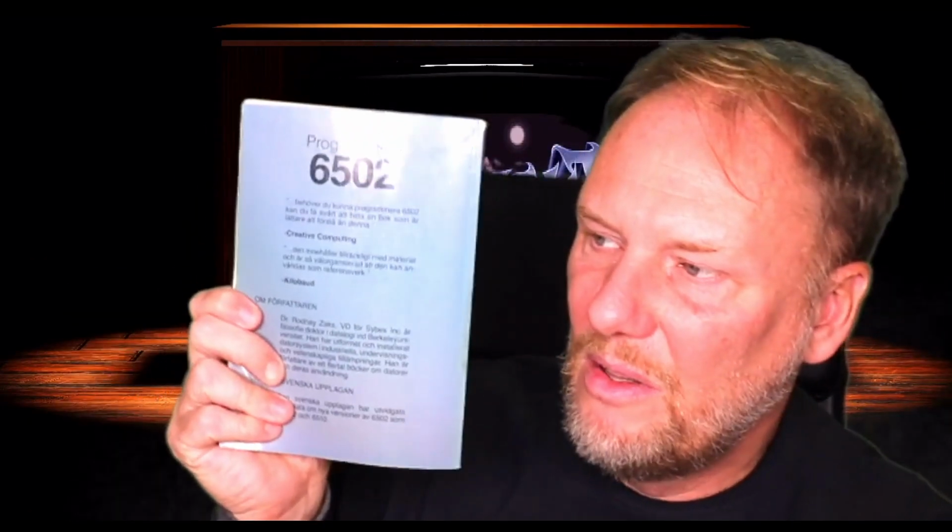So Programming the 6502, this one is available in English. This happens to be a Swedish copy, but please disregard that. Another Swedish copy is Programming the 68000 by Steve Williams. This is the book I read about the 68000.